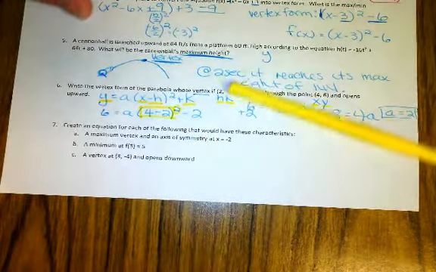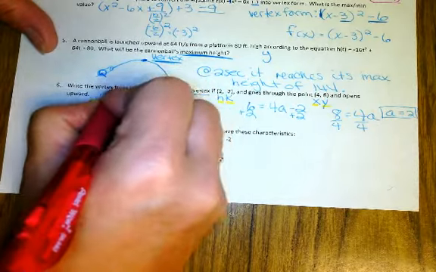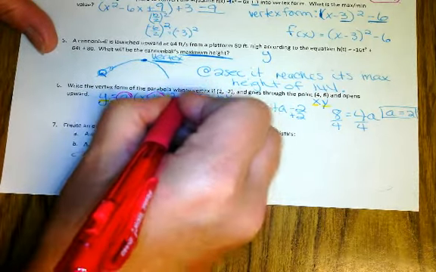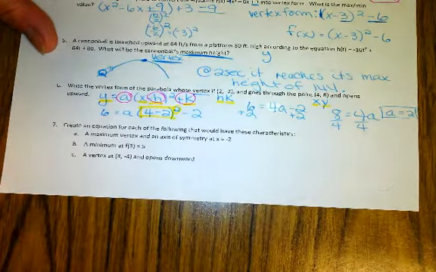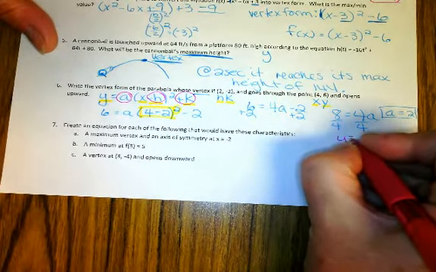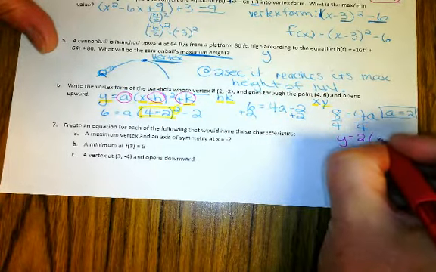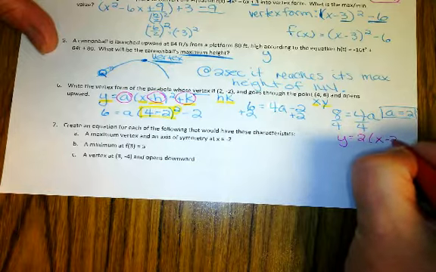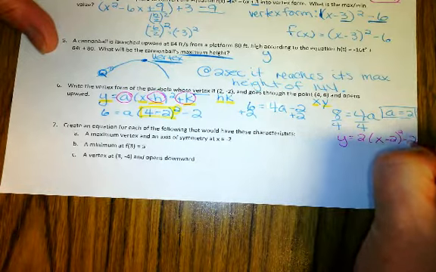Now that I know what the a is, I can now substitute in my values. So I have to substitute in a value here, here, and here. Okay, so my final equation on this one is going to be y equals 2 x minus 2 squared minus 2.